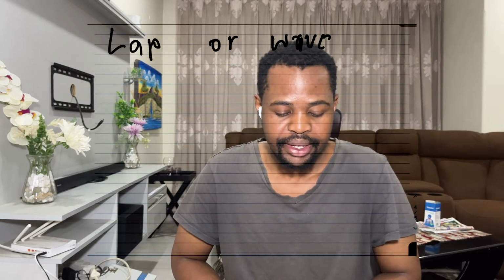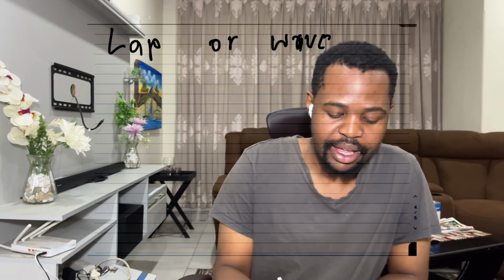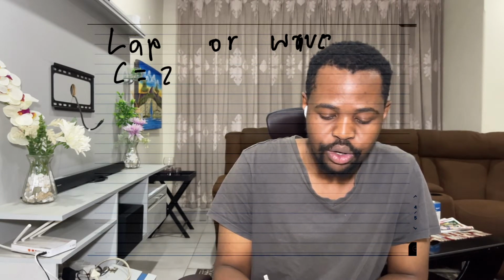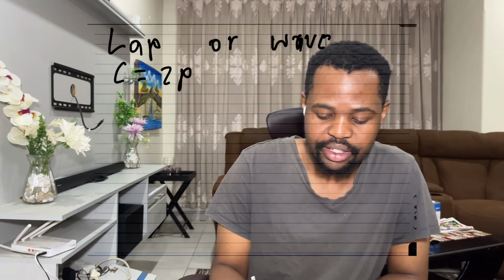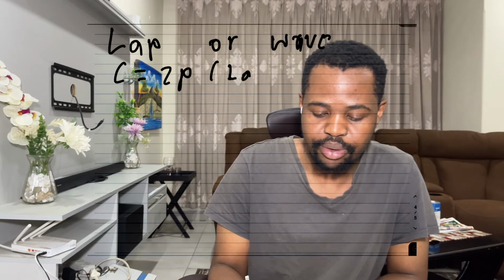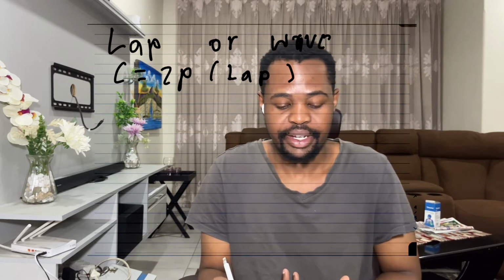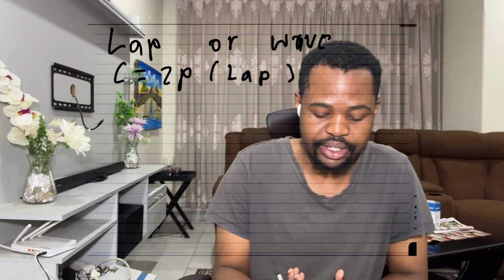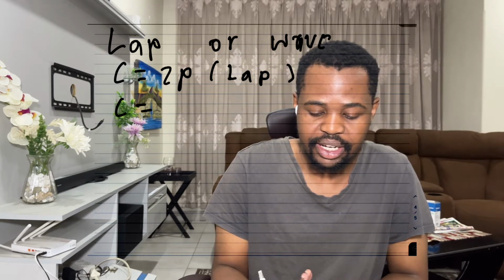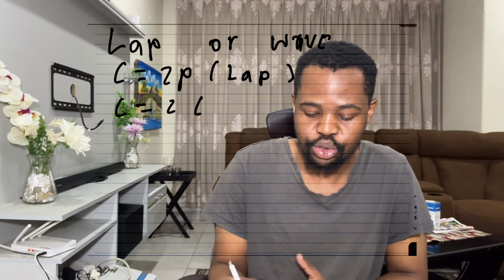In case of the lap connection, C is equal to 2P. Now that is for the lap connection. Then in case of the wave connection, C is basically just equal to 2.